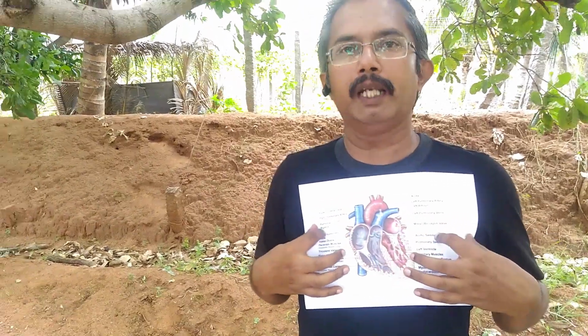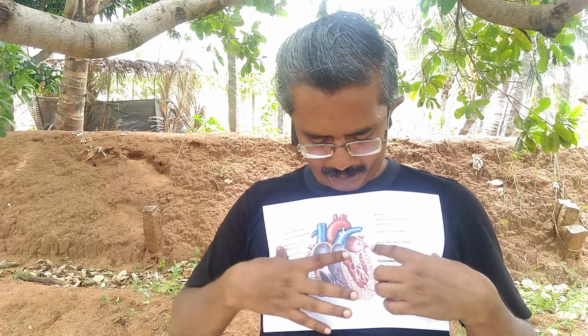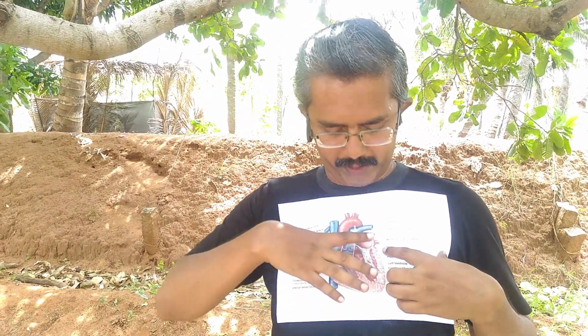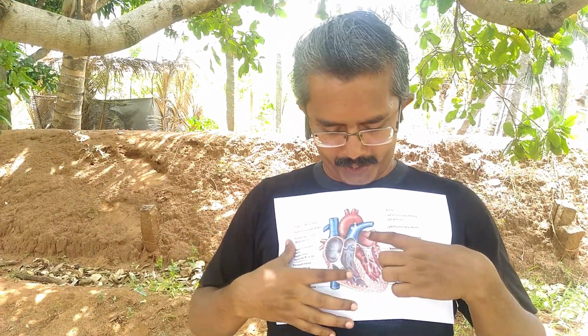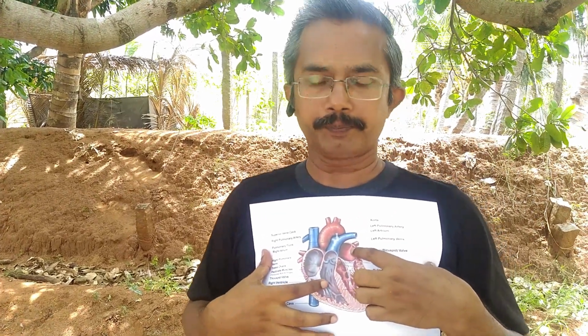These pulmonary arteries will carry the deoxygenated blood to both the lungs. And from the lungs, once again, the oxygenated blood will be brought back to the heart through these blood vessels. They are called pulmonary veins. Through the pulmonary veins, the oxygenated blood enters inside this left auricle.